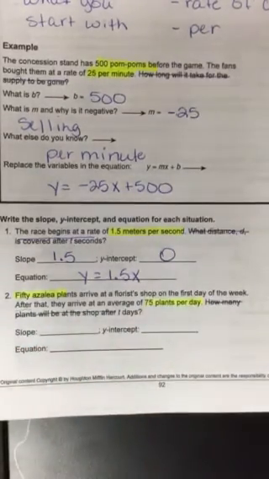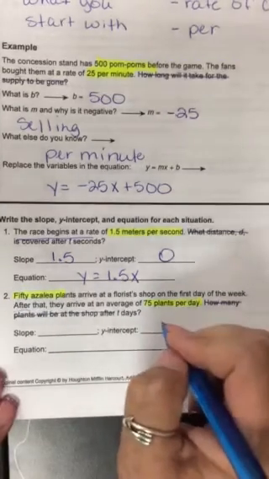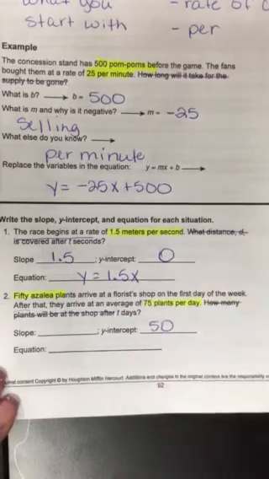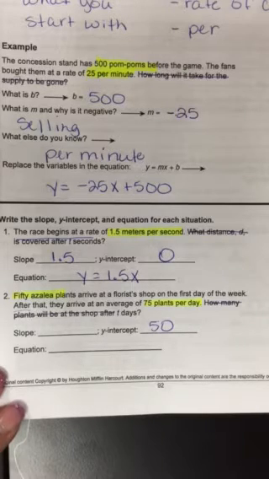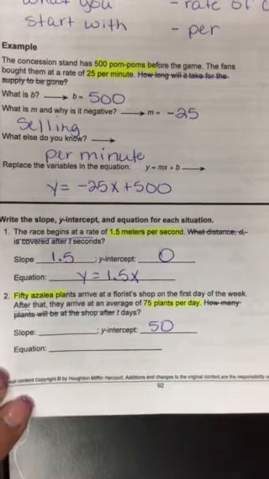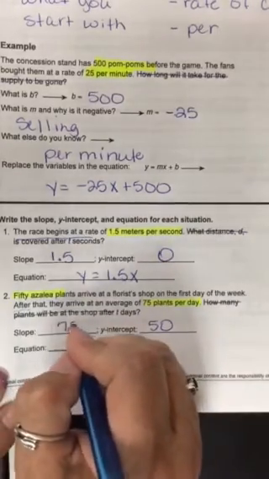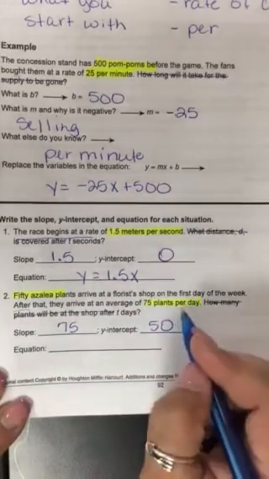If we're looking at our y-intercept, which is always what I like to look for first because it's what I start out with, on the first day we got 50 azalea plants. So we are starting out with 50. Then they are going to arrive at an average rate of 75 per day, which means we are going to add to those azalea plants, 75 per day. There's my word per again.